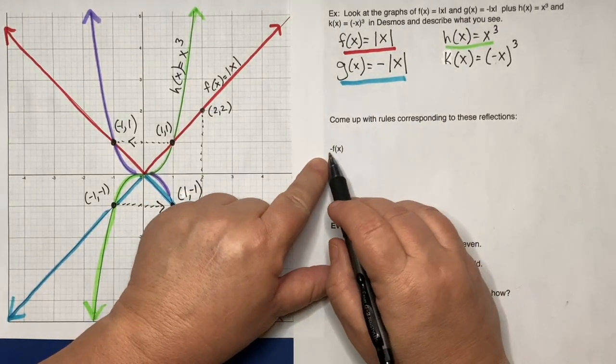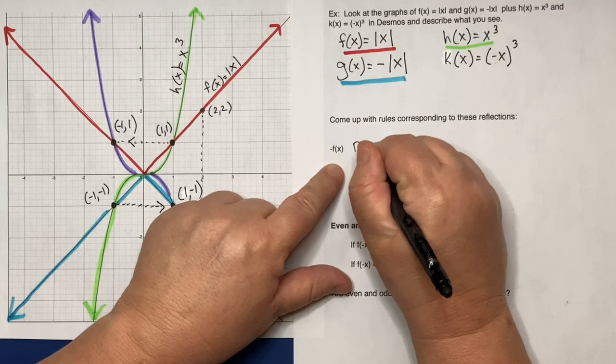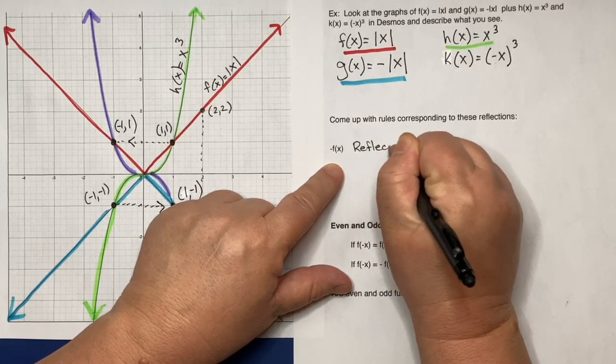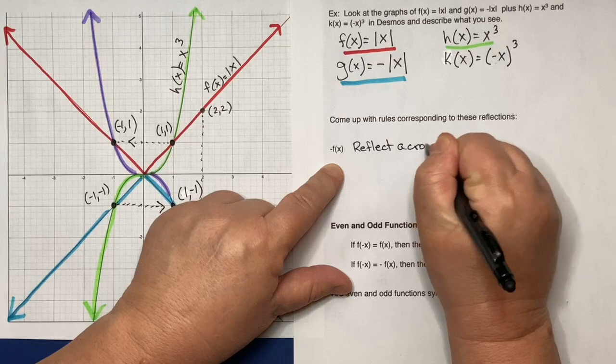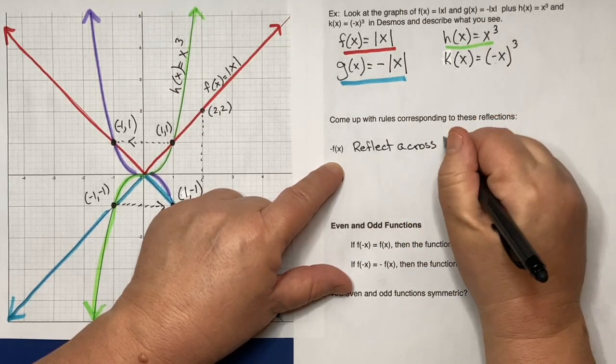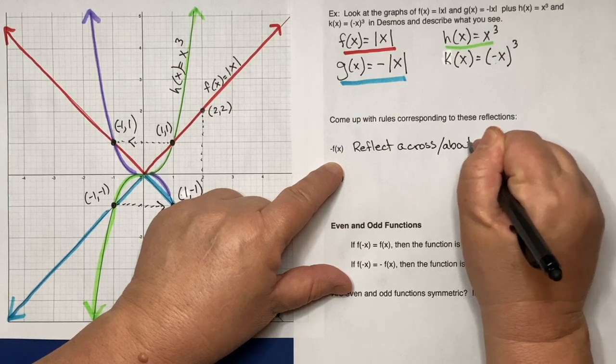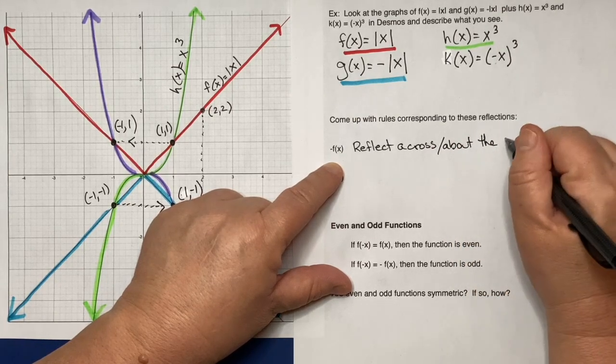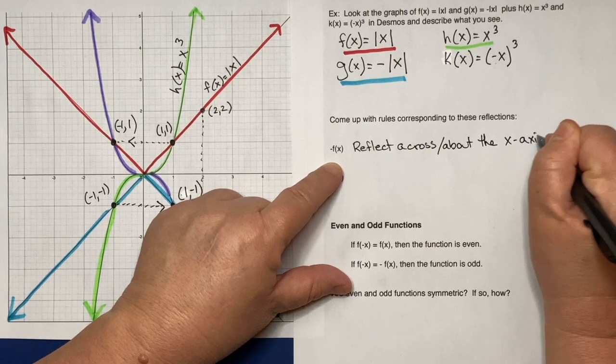Is if there's a minus on the outside, you reflect across or through or about or around the x-axis.